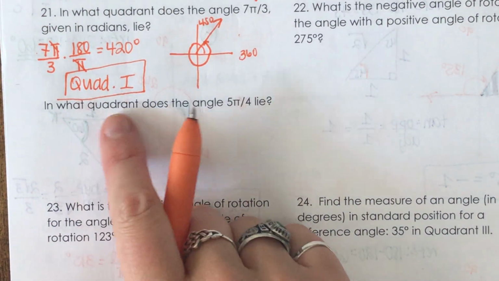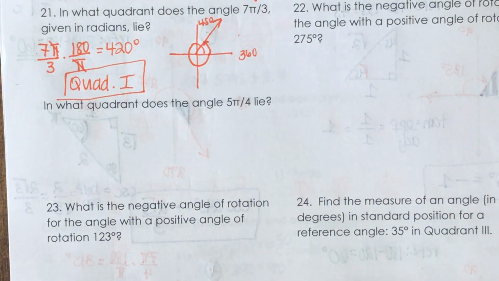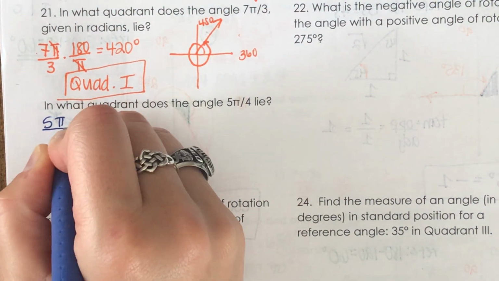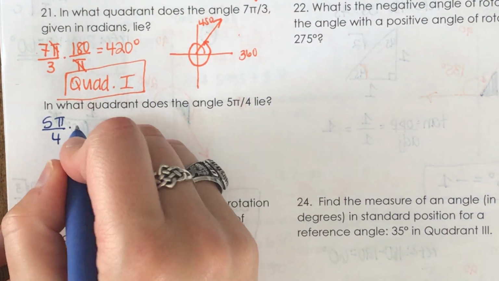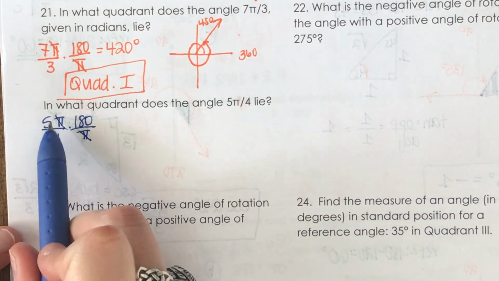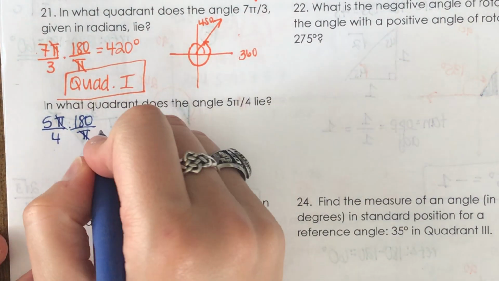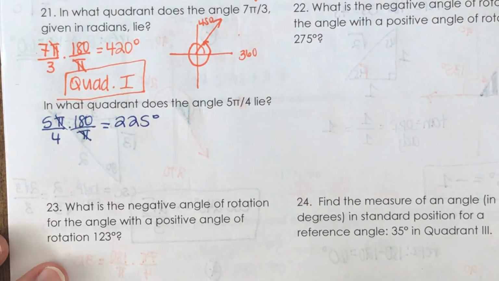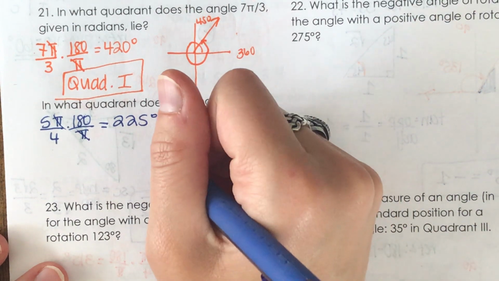Same thing for the next problem. What quadrant does the angle 5 pi over 4 radians lie? I'm just going to change it into degrees. So I do 5 times 180, and then I divide it by 4. I get 225 degrees.